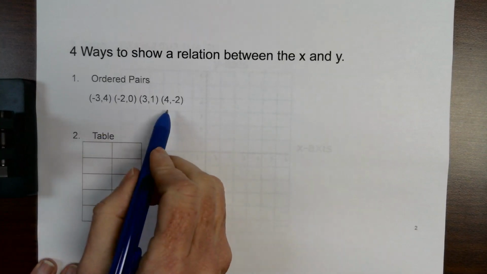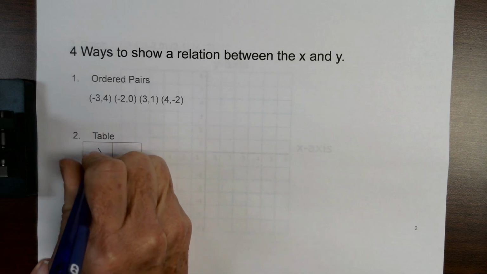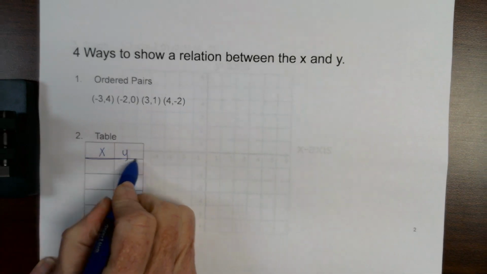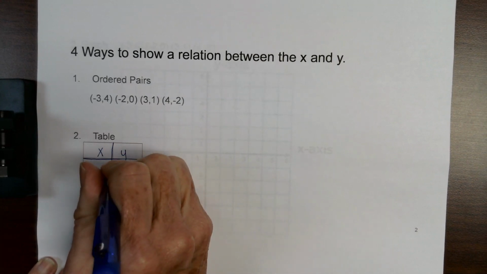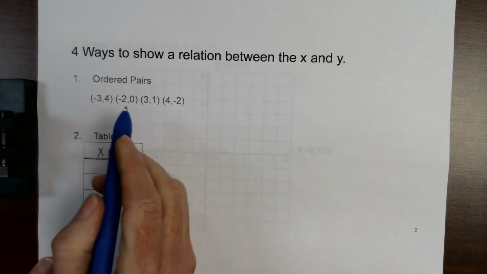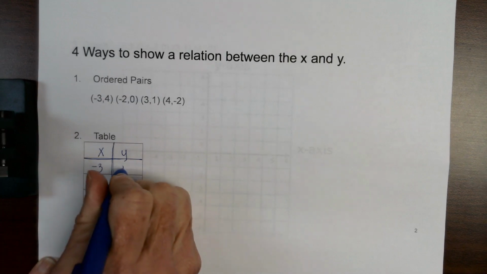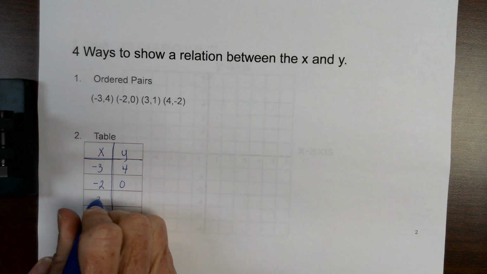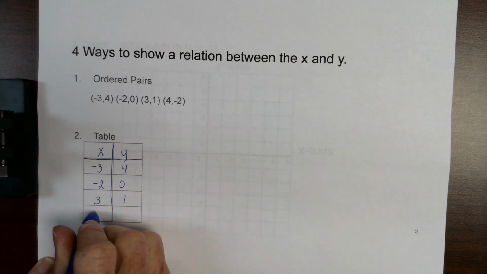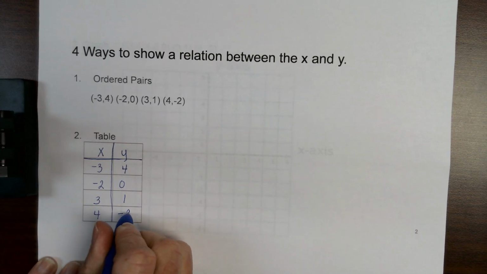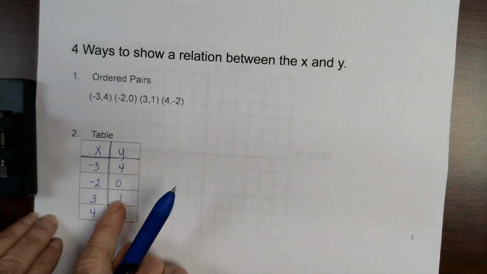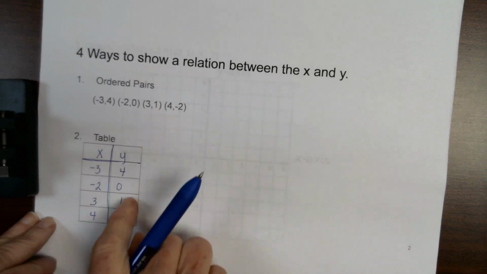So I'm going to take these 4 points and show you on a table. You're always going to have an x and a y, and those points stay together. So -3 goes with 4, -2 goes with 0, 3 goes with 1, and 4 goes with -2. So the second way to show a relation is a table.